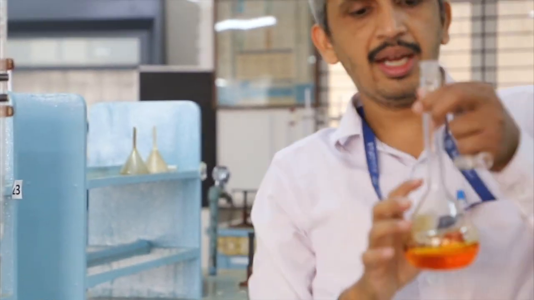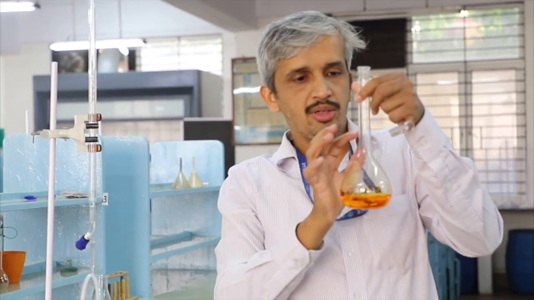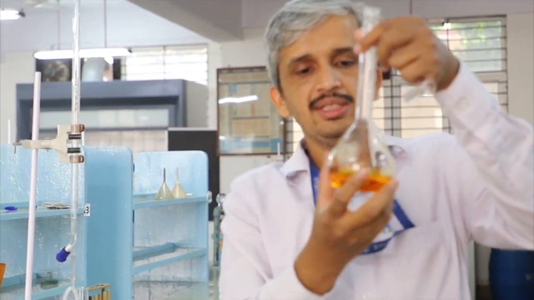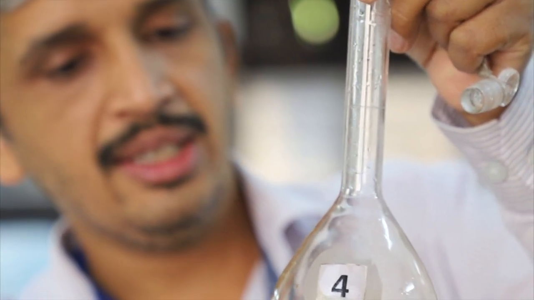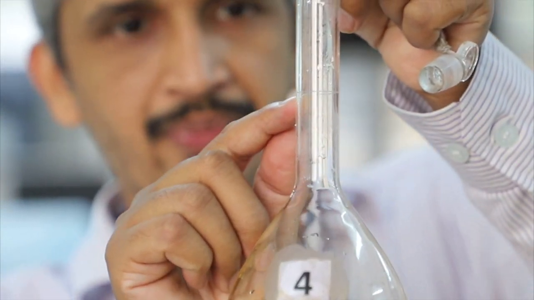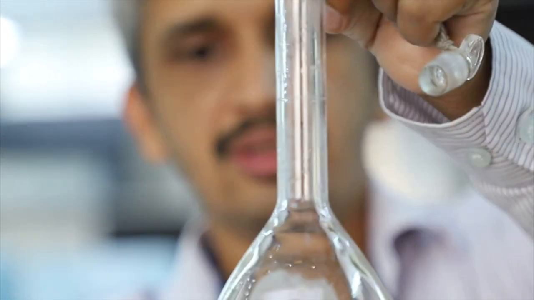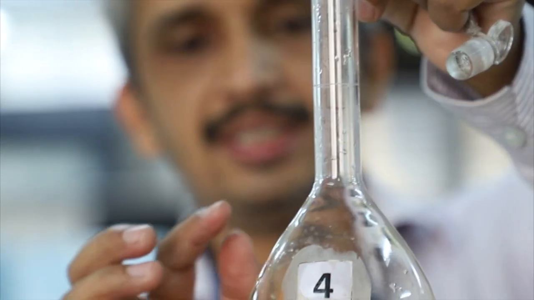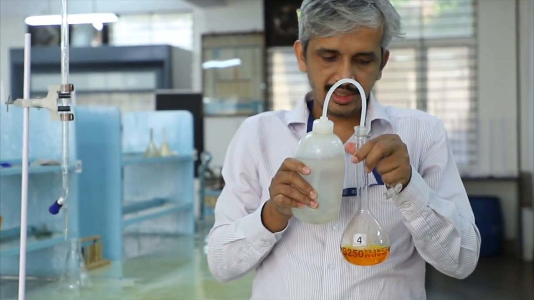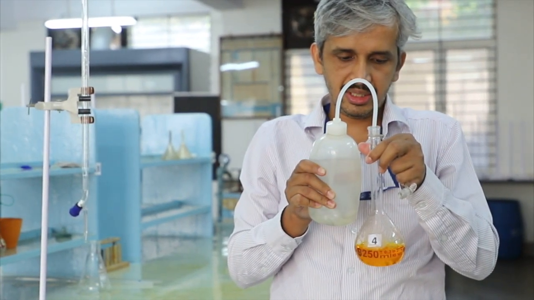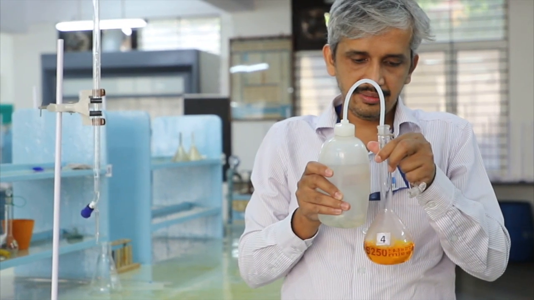It's completely dissolved. Now I have to add water up to this mark. This is a 250 ml standard flask. The total volume is 250 ml if you fill up to this mark. The solution should be filled up to this mark. Now we have added only a little bit of water, so the rest can be filled now. Once after dissolution of the solute, the rest of the water can be filled slowly and carefully.